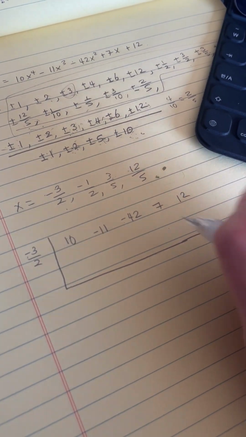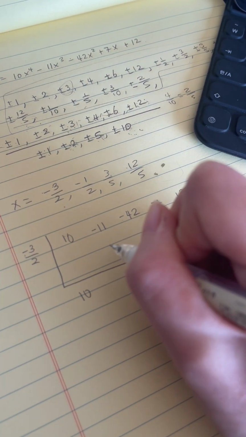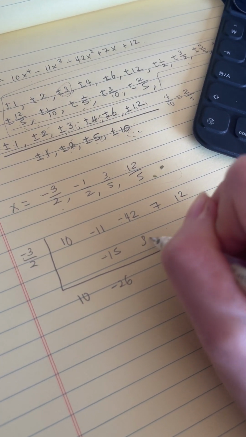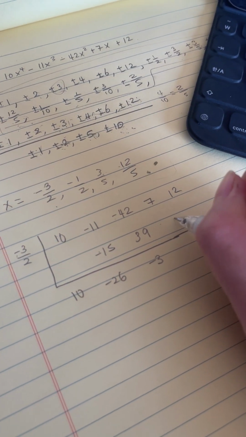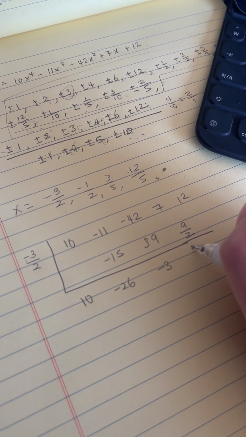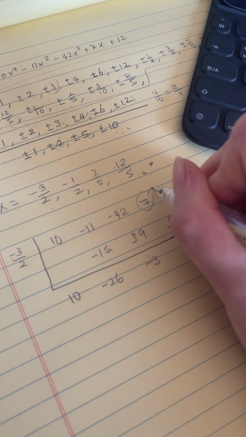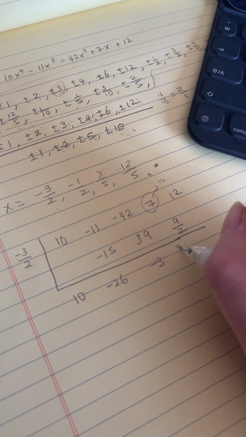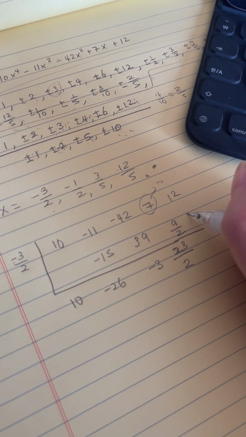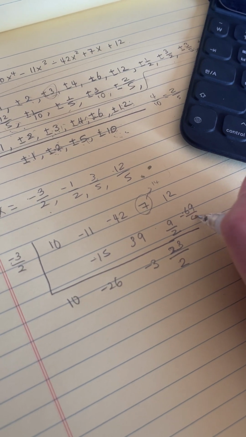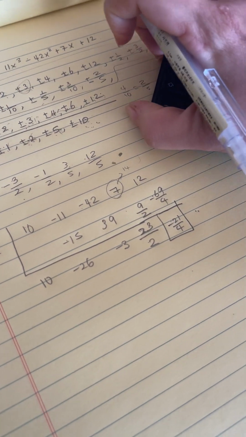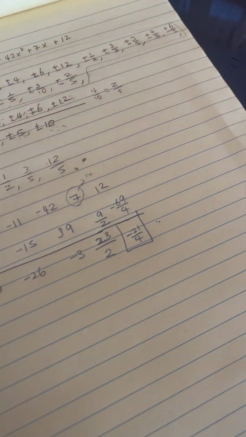And we're just going to be doing the same thing that we've been doing. So this would be negative 15, negative 26, 39, negative 3, 9/2, 63, no, this would be 14/2, so it would be 23/2, and then this would be negative 69/4, and negative 21/4. So clearly this is not it. So let's move on.